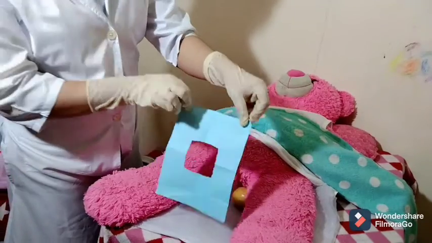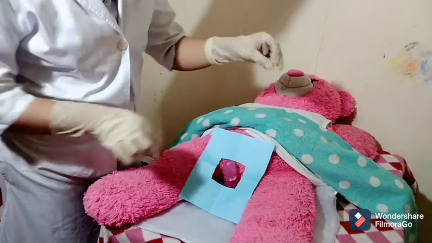Grasp the upper corners of the fenestrated or eye drape and unfold it. Place the fenestrated drape aseptically over the perineal area with the penis extending through the opening. A drape provides a sterile field where the equipment and hands will be placed. It prevents accidental contamination from adjacent areas.